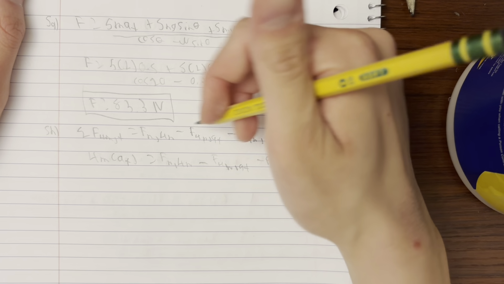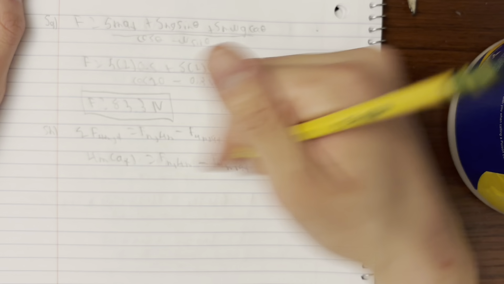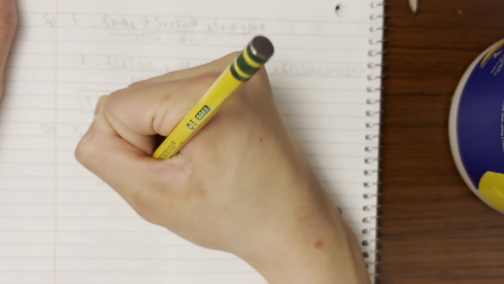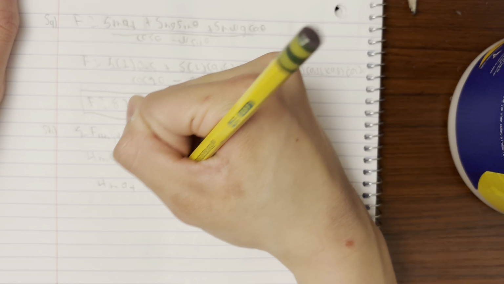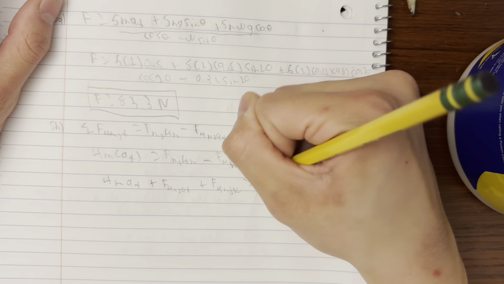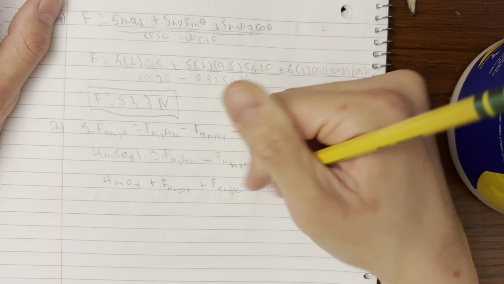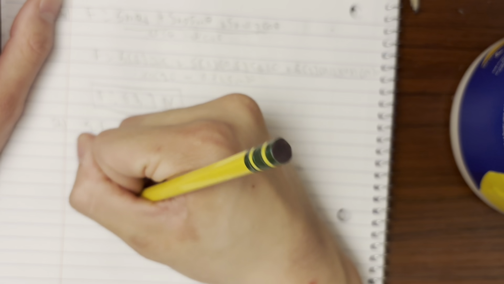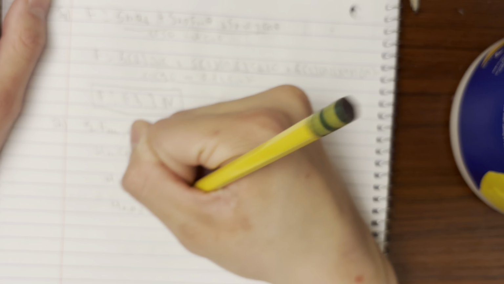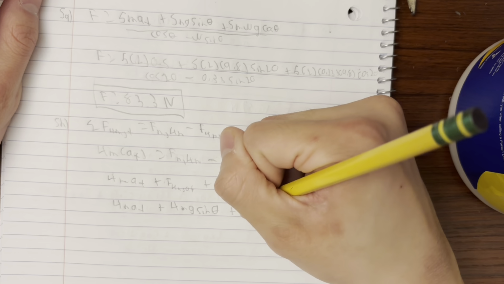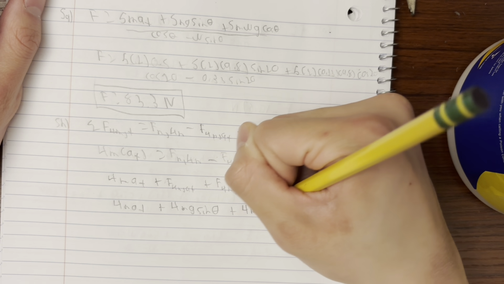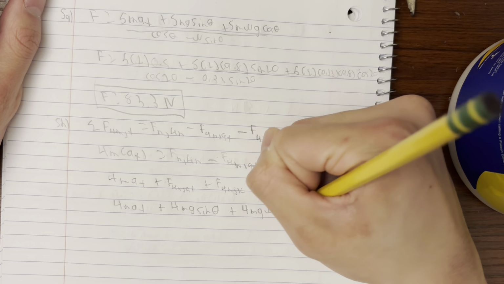We can move all this to the left, so we have 4m ax plus F gx of 4m plus the Fk of 4m is equal to F of m on 4m. We can expand this to 4m ax plus 4m g sine of theta plus 4m g mu cos of theta, which is the F of m on 4m.